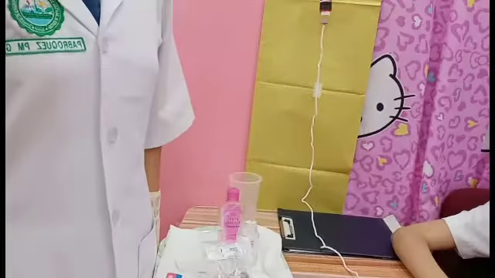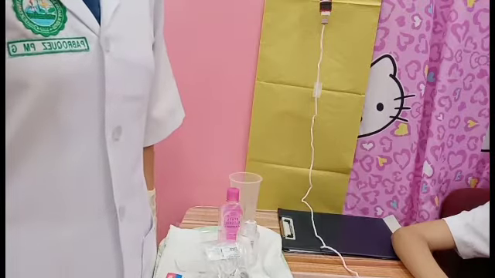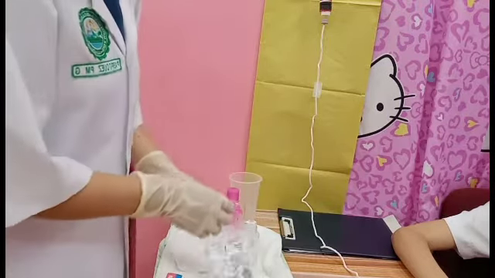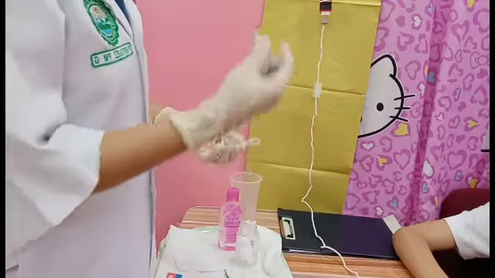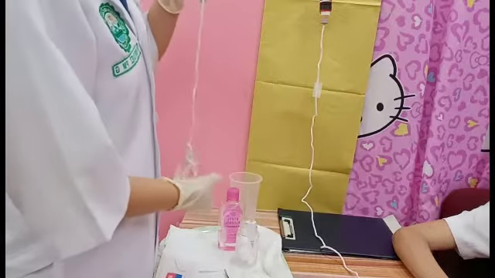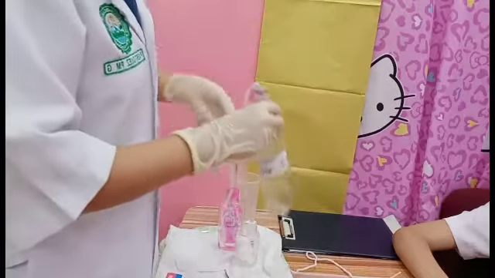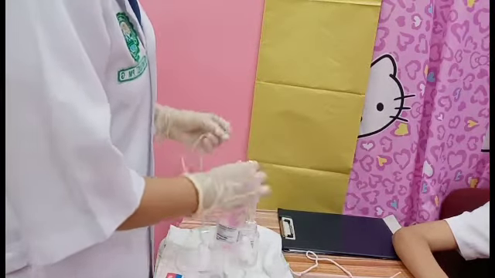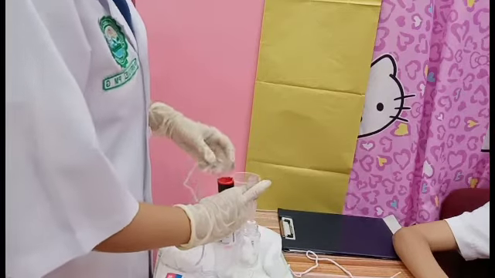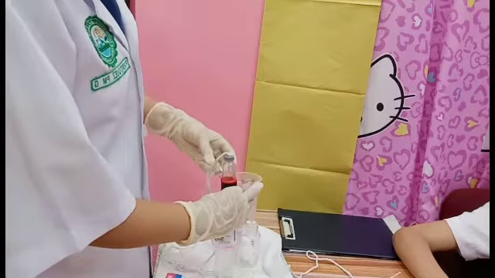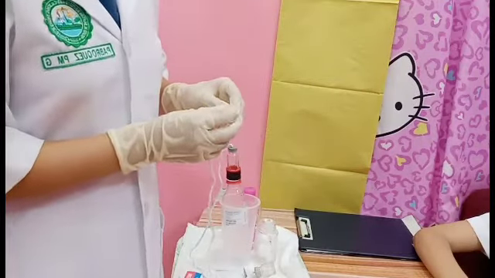Next is to open the administration set and remove protective covering from the infusion spike. Using sterile technique, insert into new container. Next, close clamp on new tubing.